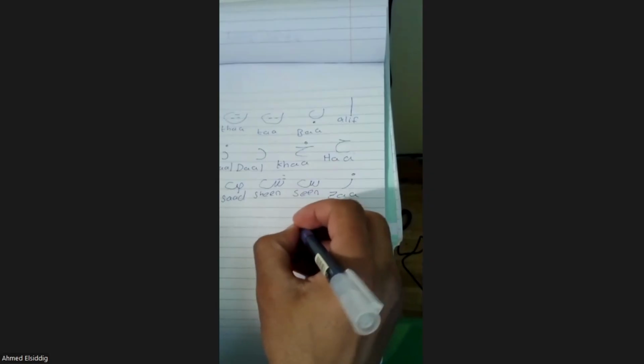Then we have Dha. There's a difference between these, you'll get used to it, but a lot of students make a lot of mistakes here between Sad, Ta, and Dha, because they're very similar sound-wise, even for native Arabic speakers. We're going over that, but we'll be starting at the first step, obviously.